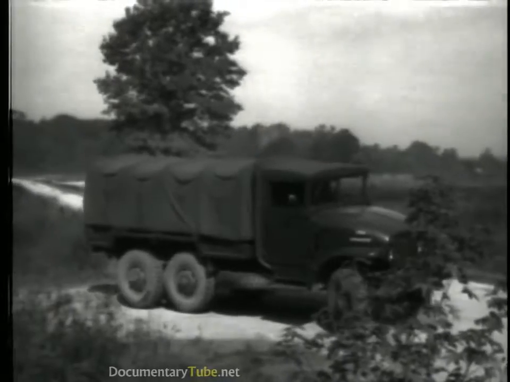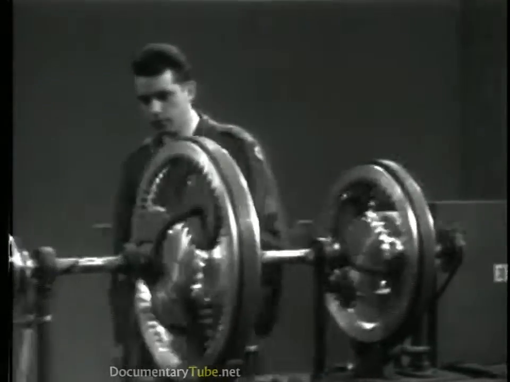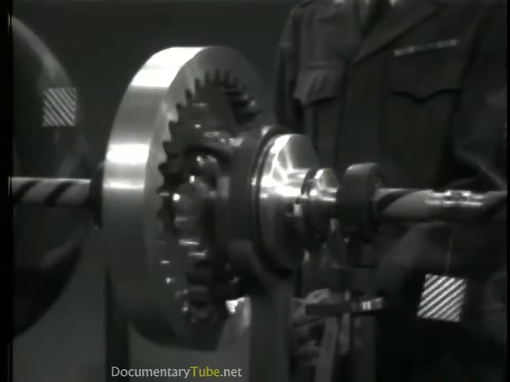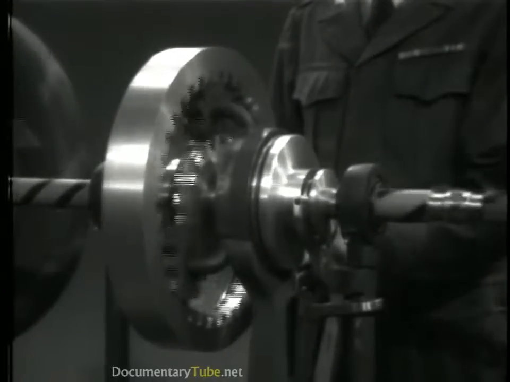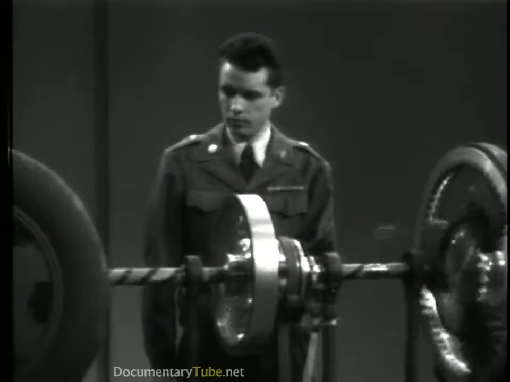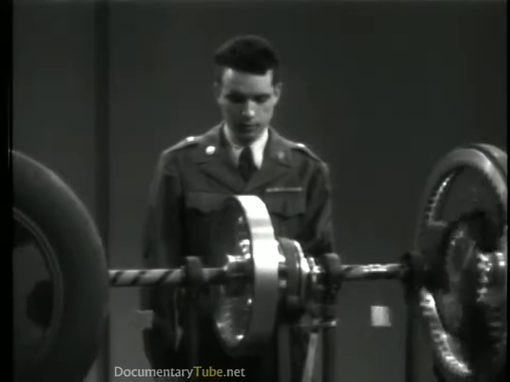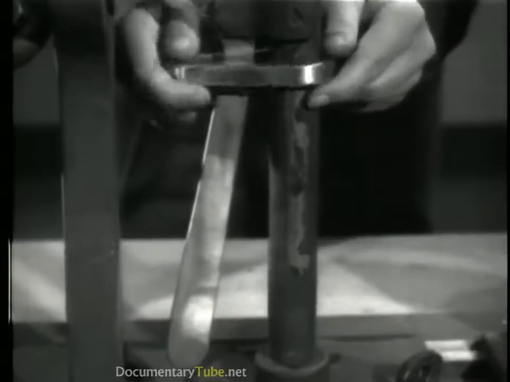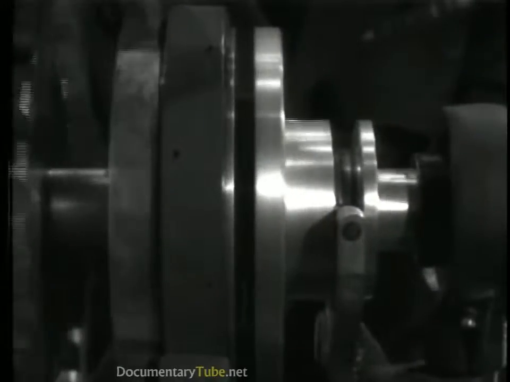How do we get reverse? Well, to our 2 sets, we could hook up a simple reverse set. With the planet carrier made reactionary by a band, this would give us reverse. We could also transmit forward through the simple reverse set by putting it in direct drive.